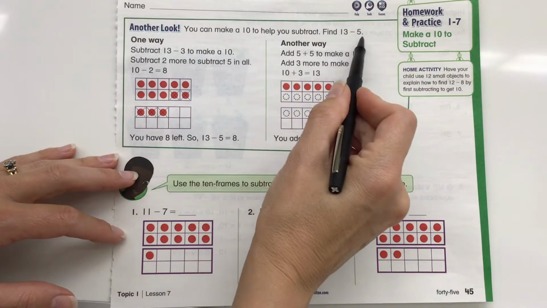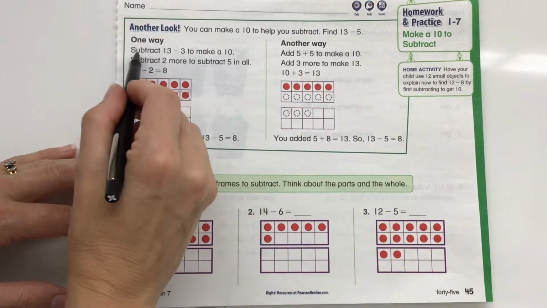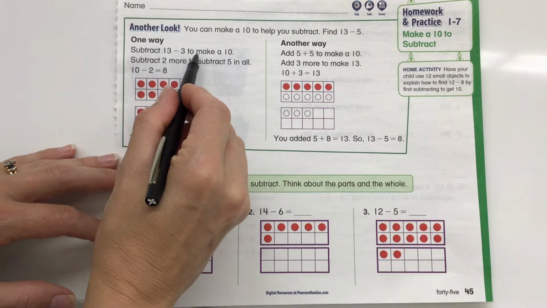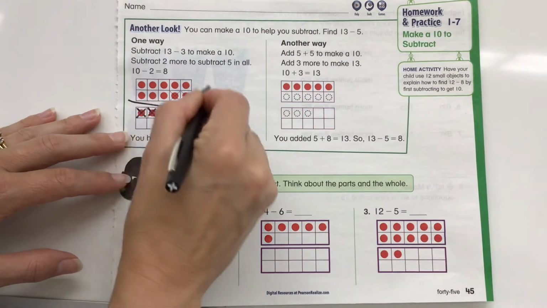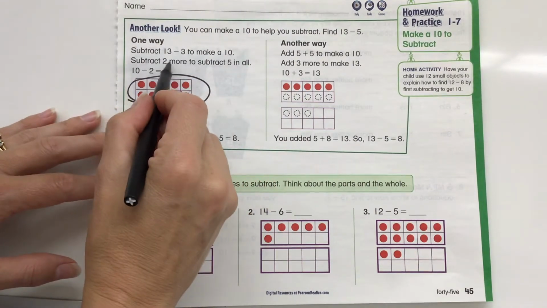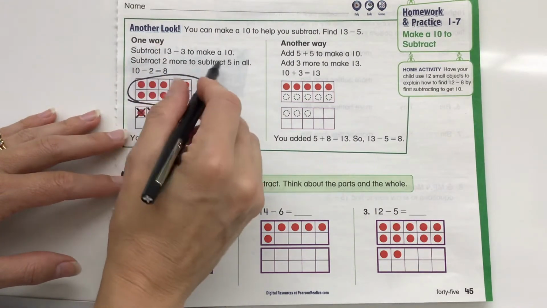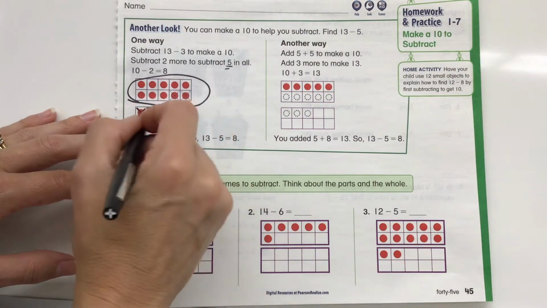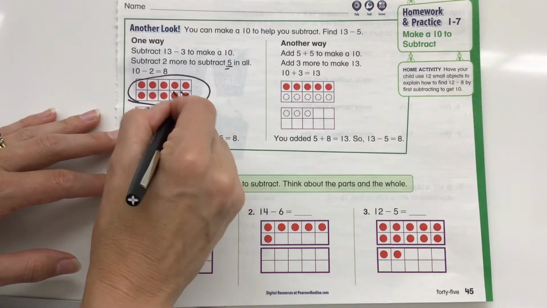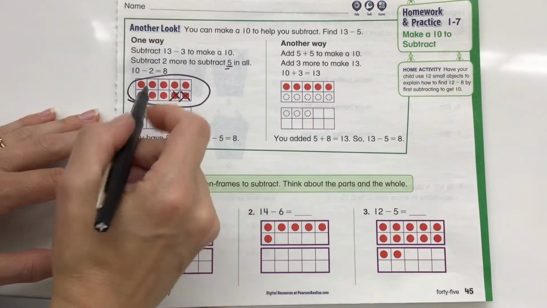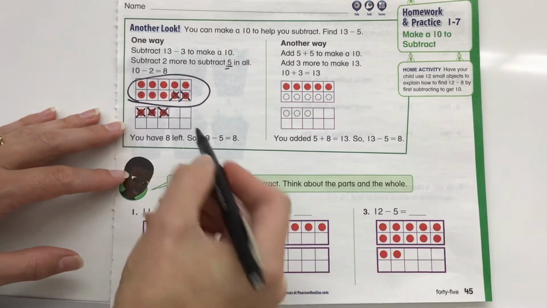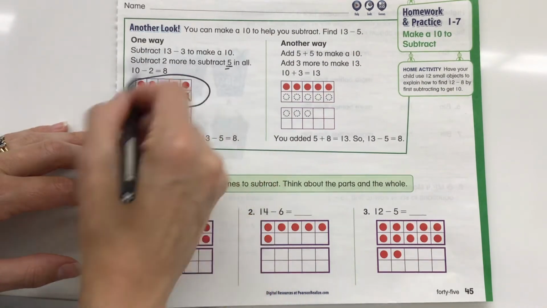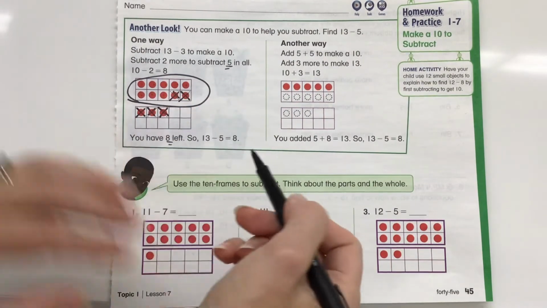Find 13 minus 5. So here's one way. Subtract 13 minus 3 to make 10. 1, 2, 3. And that gives us a 10 frame. And then subtract two more to subtract 5 in all. 1, 2, 3, 4, 5. And then we see how many we have left over. 1, 2, 3, 4, 5, 6, 7, 8. So you have 8 left. So 13 minus 5 equals 8.